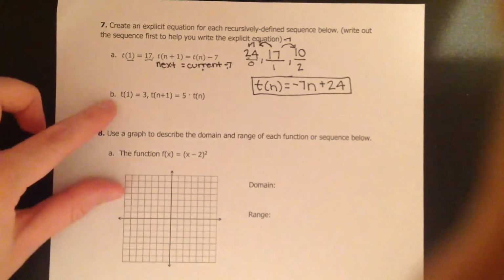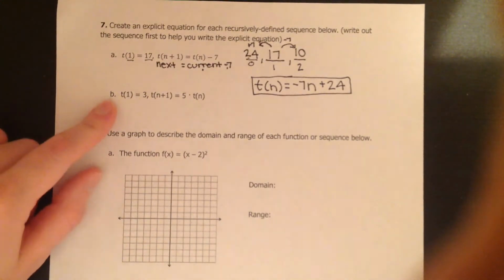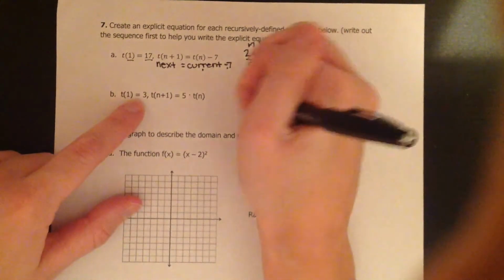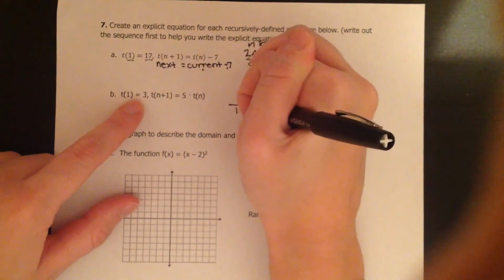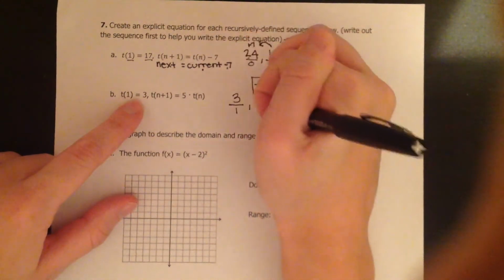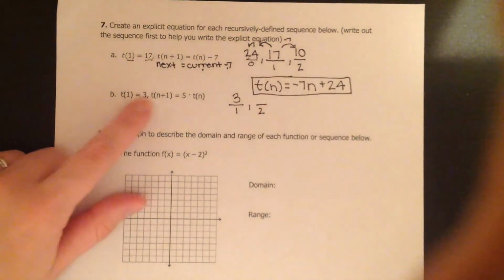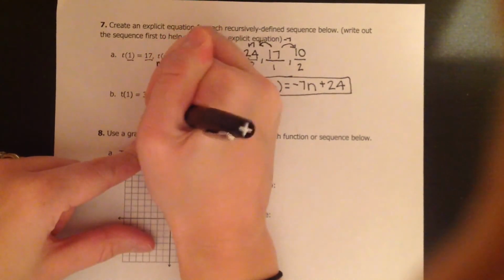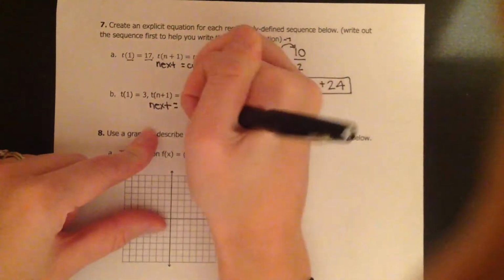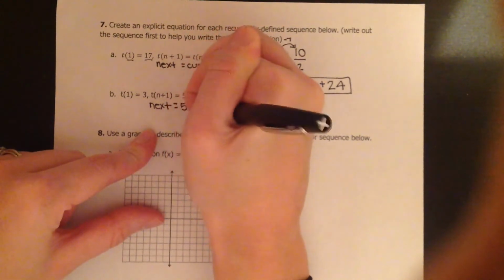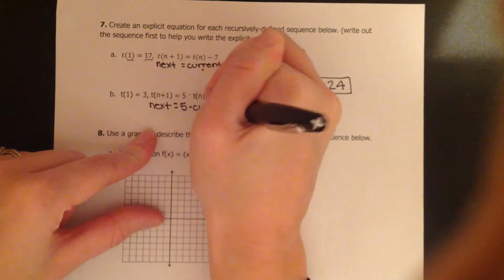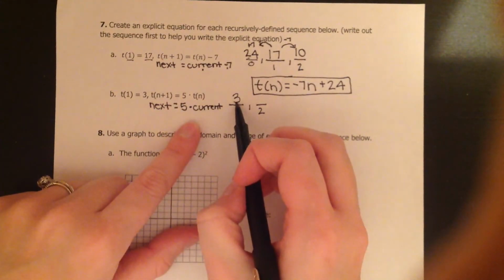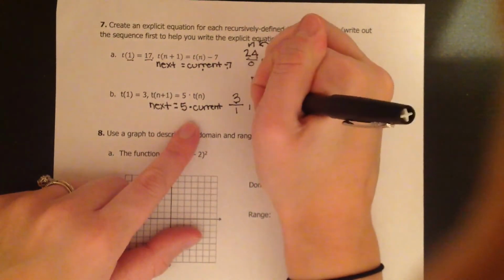Okay, we're going to start out our next one the same way. T of 1 equals 3, so our first term is 3. And our second term, so t of n plus 1 is our next term, equals 5 times our current term. So 5 times 3 is going to give us our next term, which is 15.